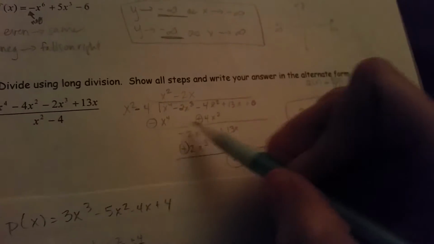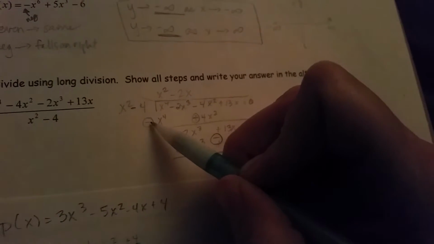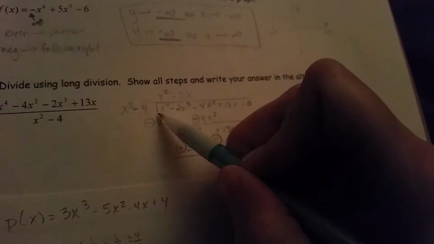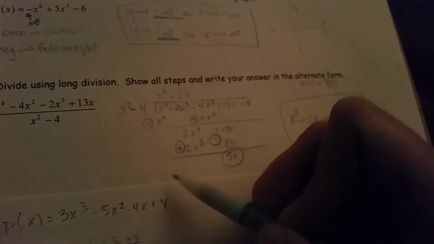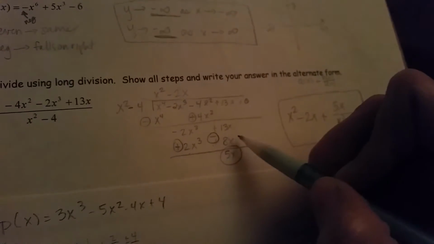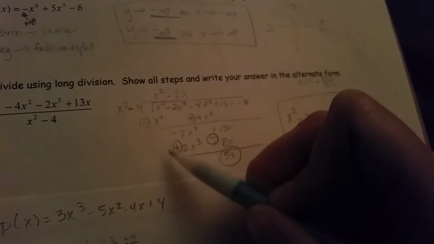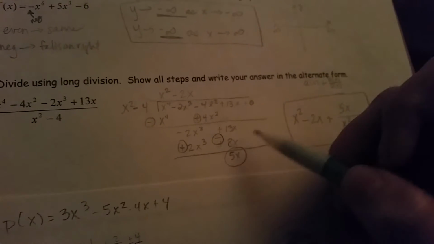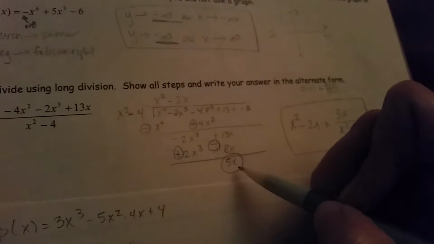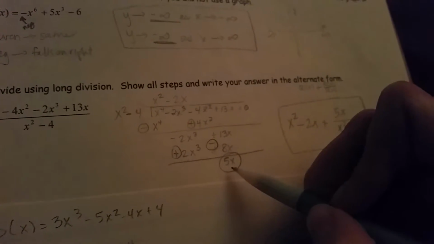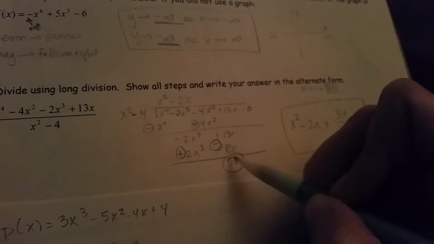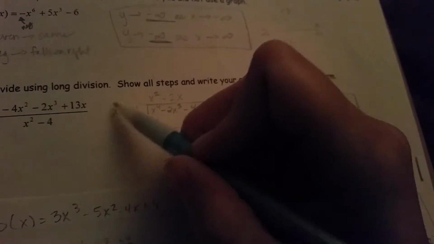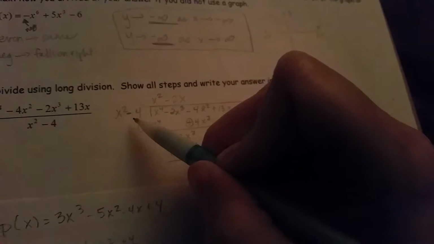I know that some of you don't change your signs at this step. If you just put your minus here, that's fine. Just make sure that you put parentheses around the rest of your expression here to indicate that you are distributing that negative term. Now, once I get here, I know I can stop because the degree of 5x is less than the degree of the divisor, okay?